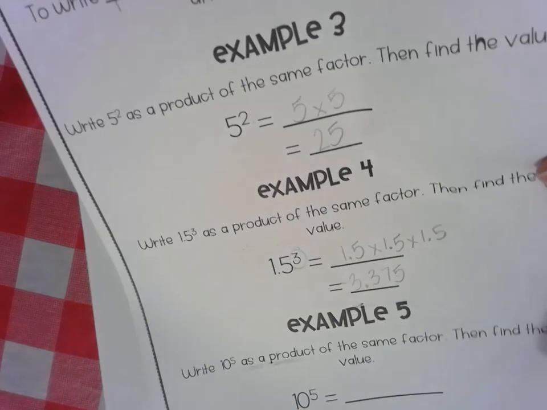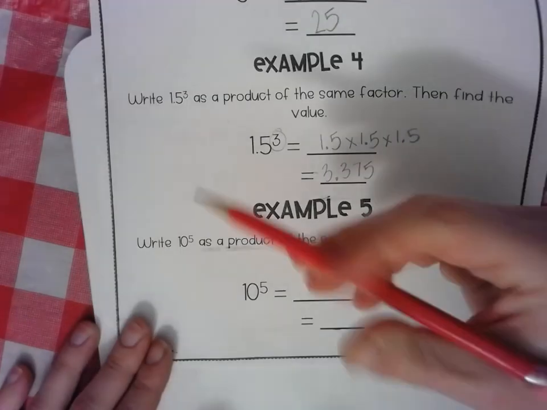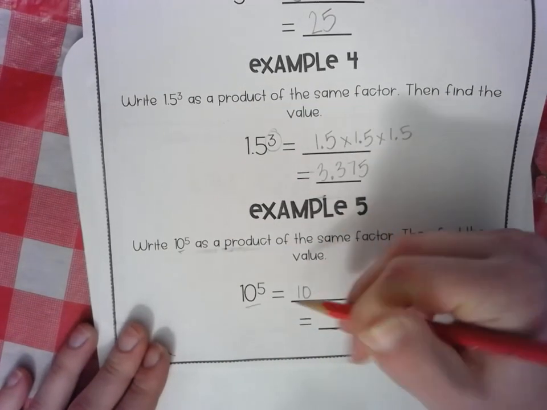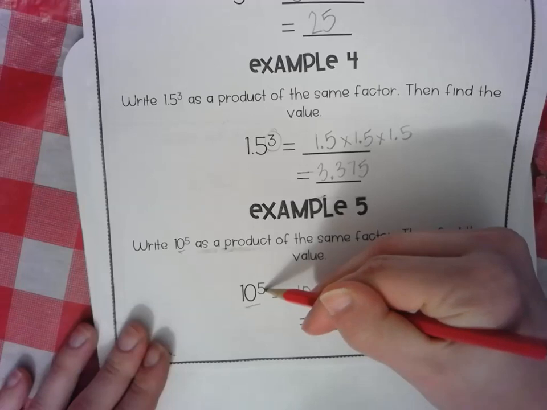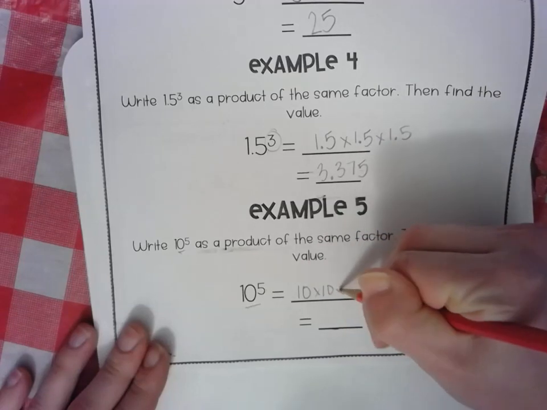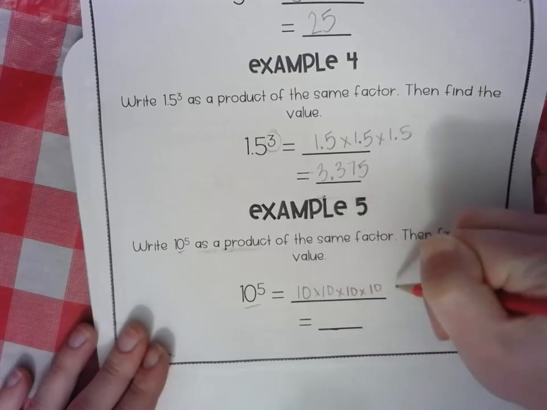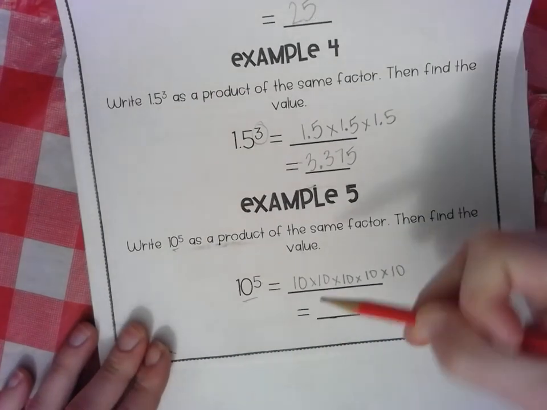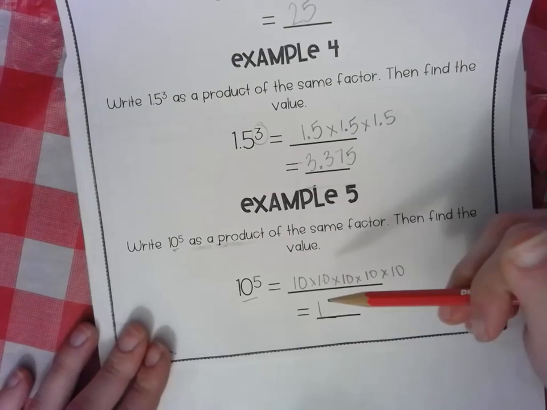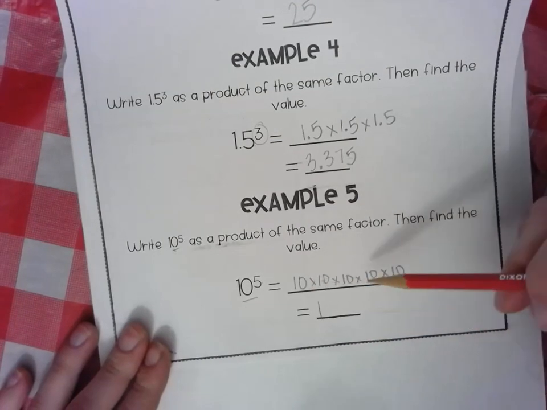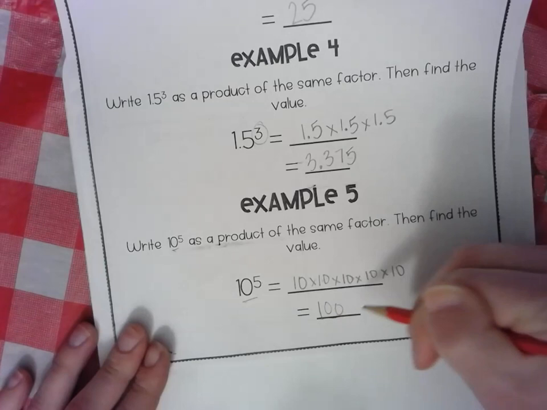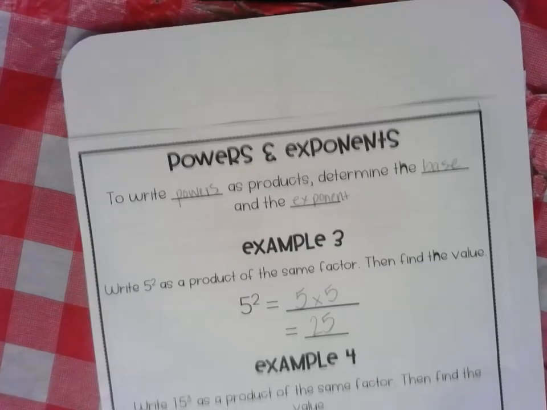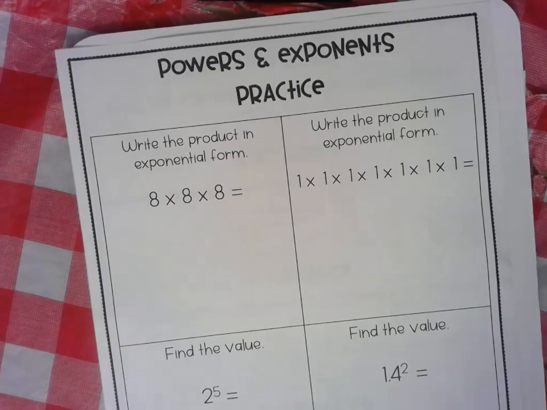Okay, example 5. Let's get my paper up. Again, it's the same type of thing. So 10 is our base. How many times do I have to multiply 10 by itself? 5 times. 1, 2, 3, 4, 5. And the thing that I like about multiplying tens by itself, it's just 1 times 1, which is 1, and then I add up the zeros. So I have 1, 2, 3, 4, 5. So 100,000. I would like you now to do the back side.